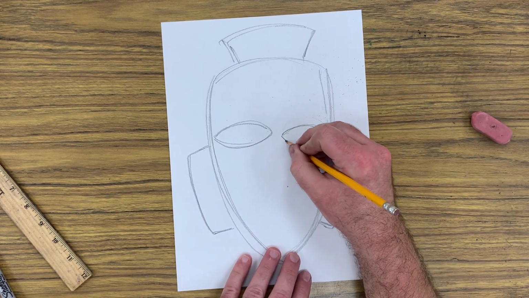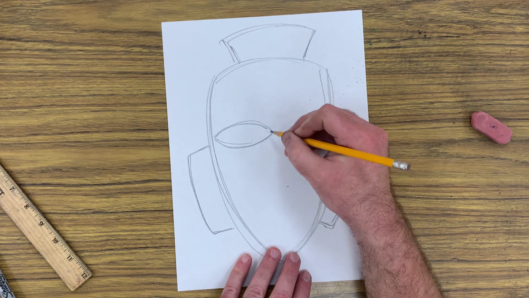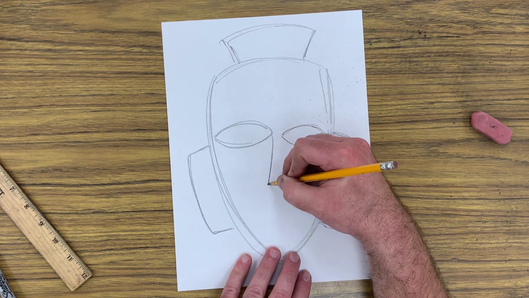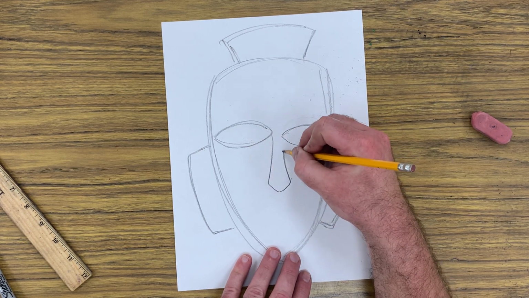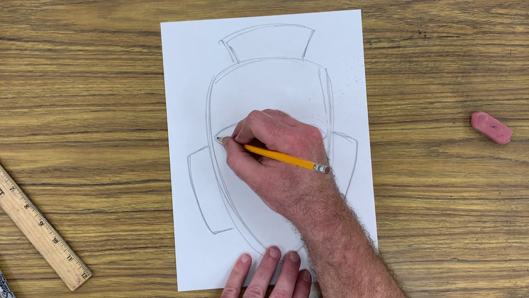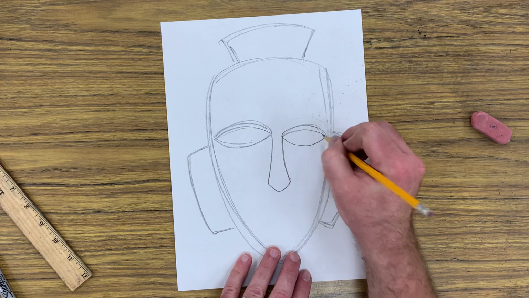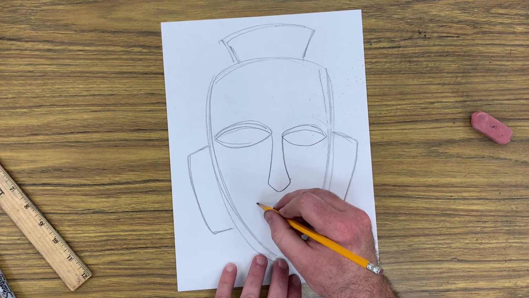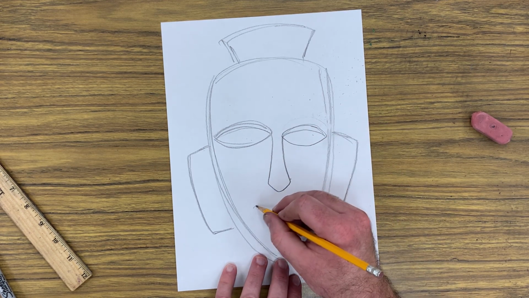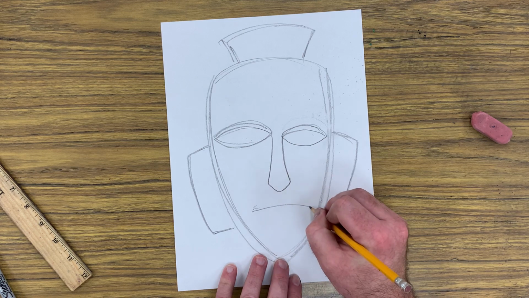Again, look at the mask. See how geometric and blocky I'm getting here? Okay. I'm going to do a line for the mouth.